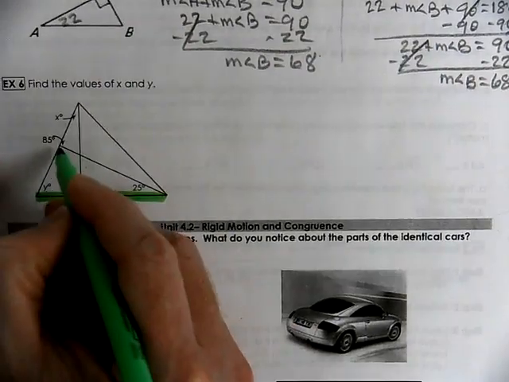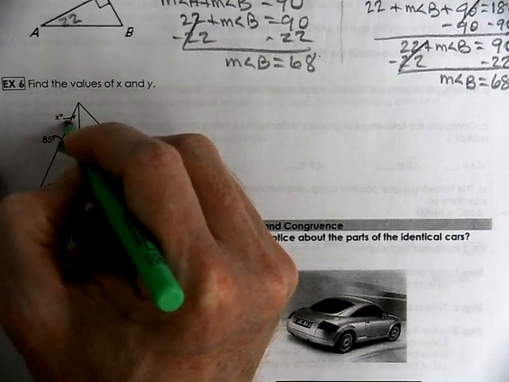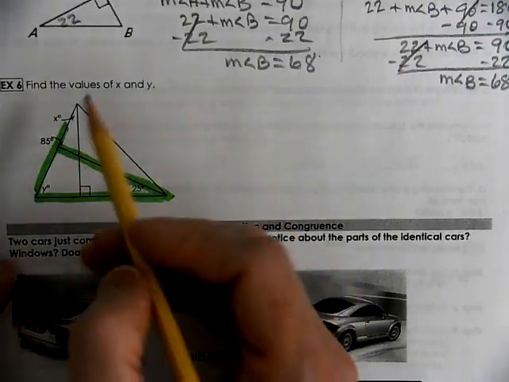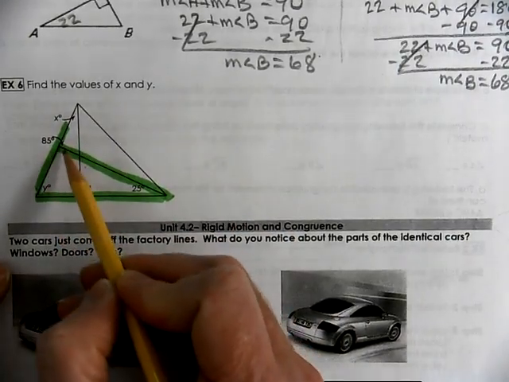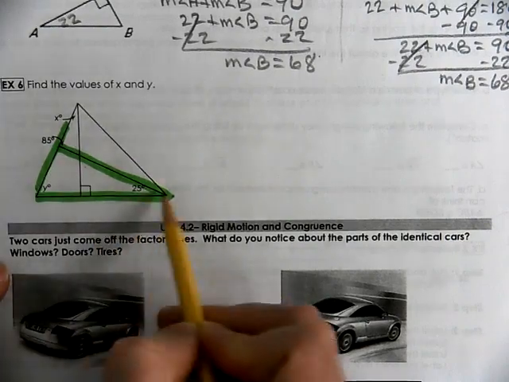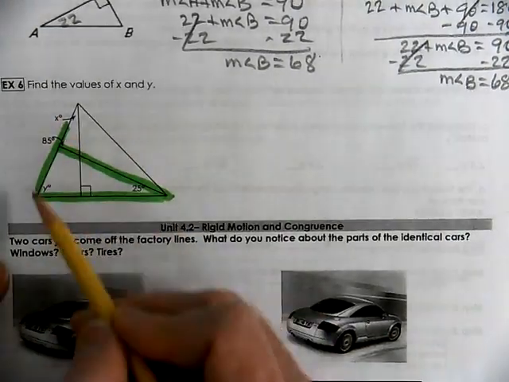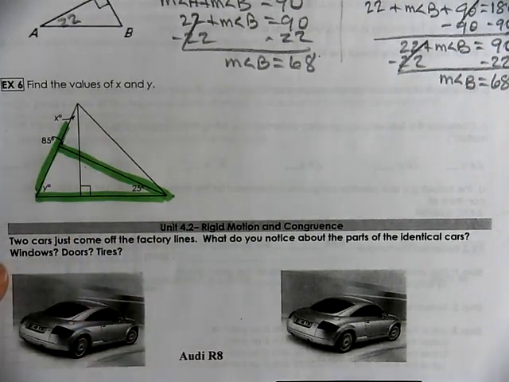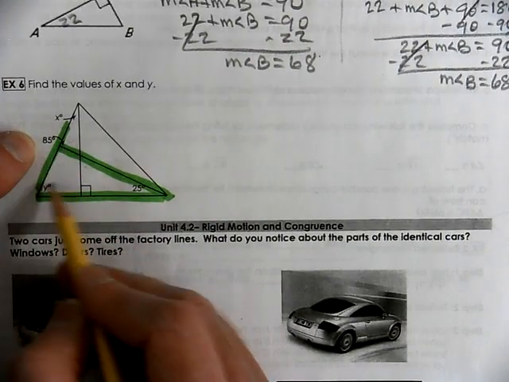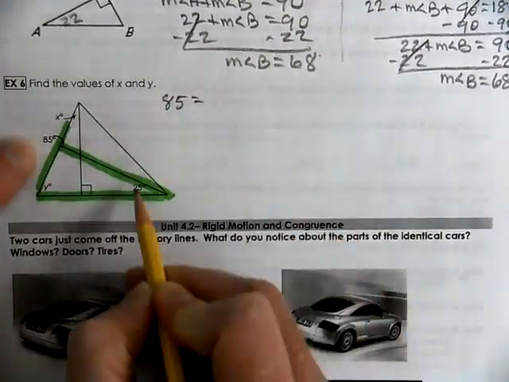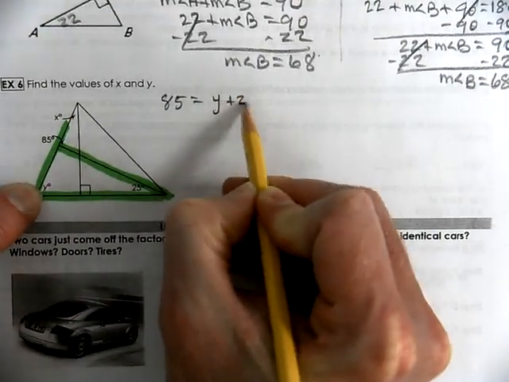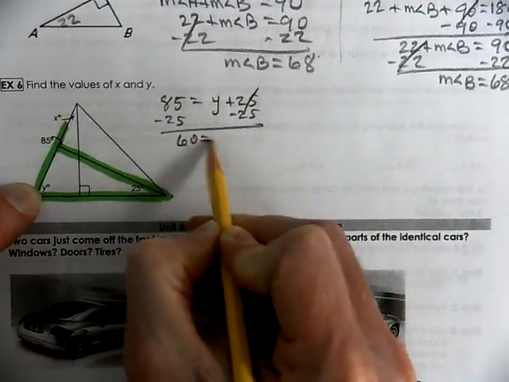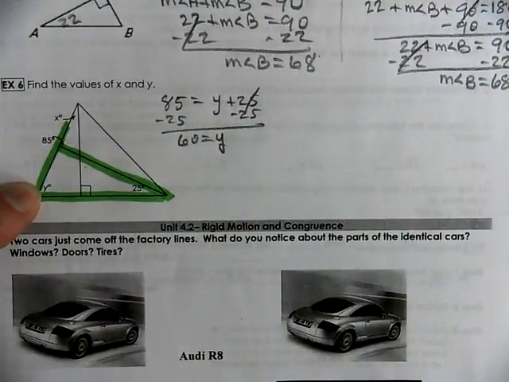So we're going to look at this. If we look at y first, you see this triangle in there with an exterior angle. Now what was tricky about this exterior angle is it was exterior to this green triangle, but it's actually inside the big triangle. It's still considered an exterior angle to the green one. So using the exterior angle theorem, 85 is going to equal y plus 25. So y is going to equal 60 degrees.